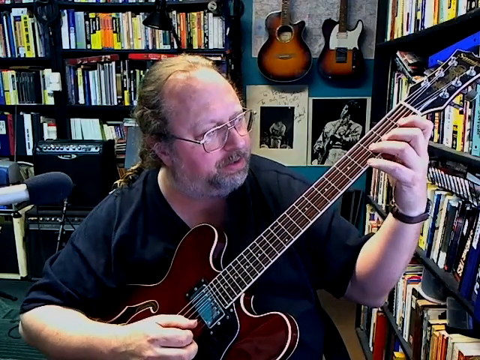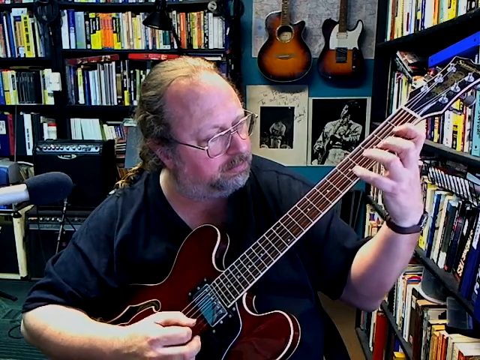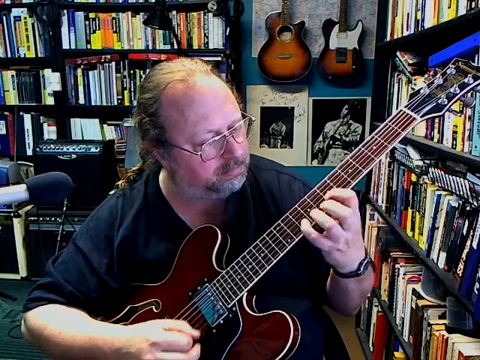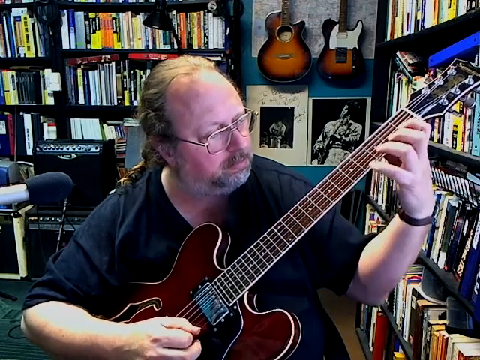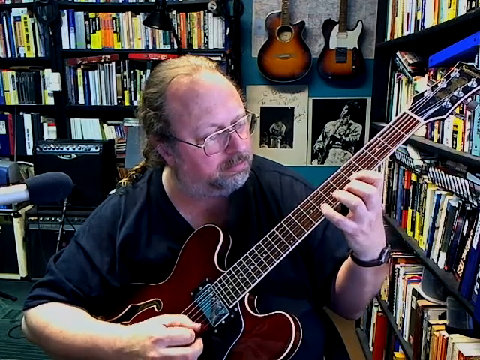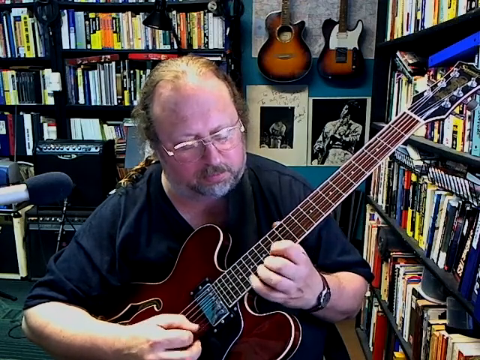Okay, then you can play two notes this way, or you can play this way. And the other way, two notes on the E string and one note on the B string.